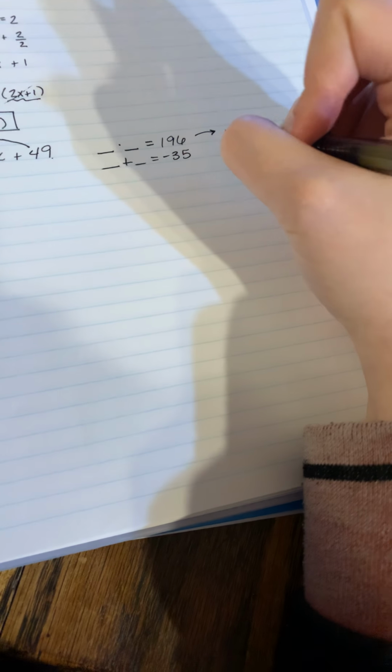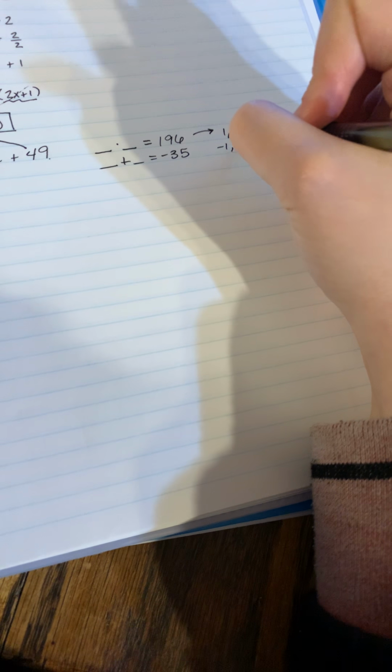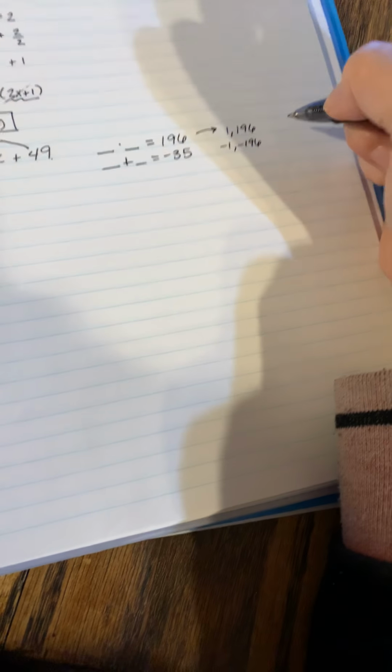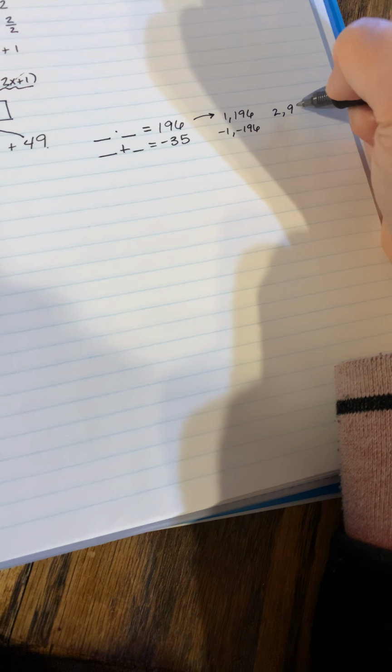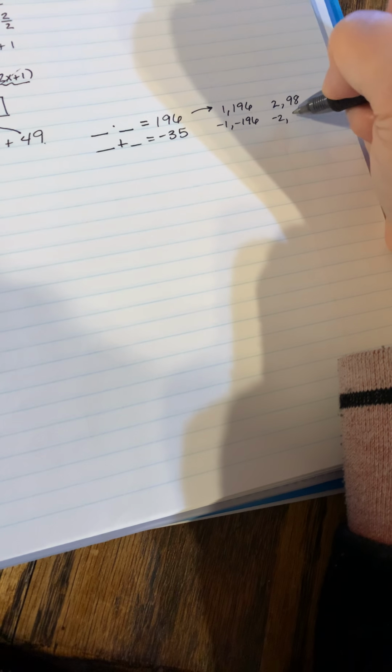Okay, I need a positive, so there'll be negative 1 and negative 196. That's not it. Okay, 196 divided by 2 is 98. So 2 and 98. And then I'm not going to write the negatives every time.